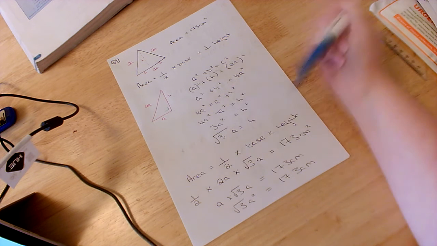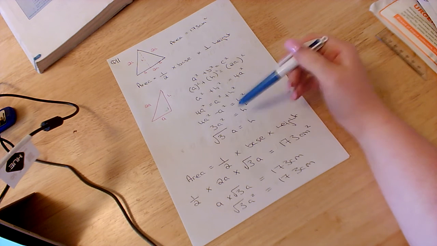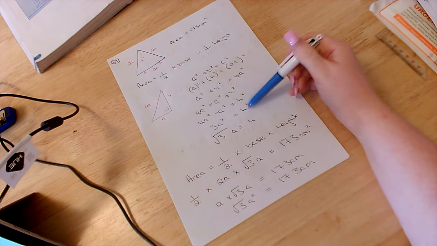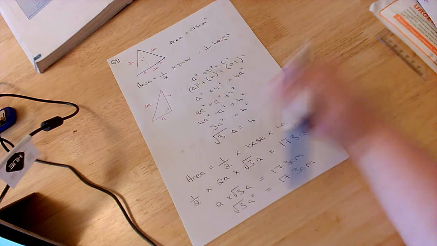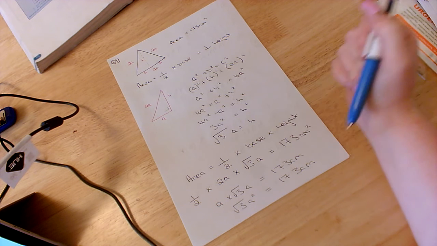Then I have 4A squared minus A squared. So I'm going to bring over my A squared, and that's equal to H squared. So I'll have 3A squared is equal to H squared. So I'm going to square root both sides, and I'll get root 3 A is equal to H. So now I have my height.